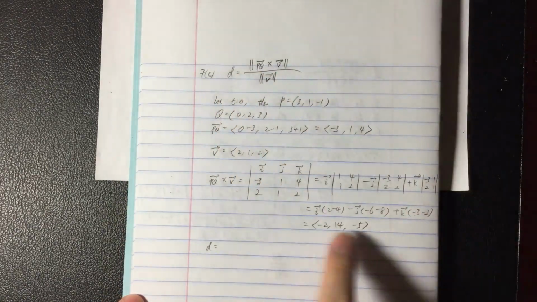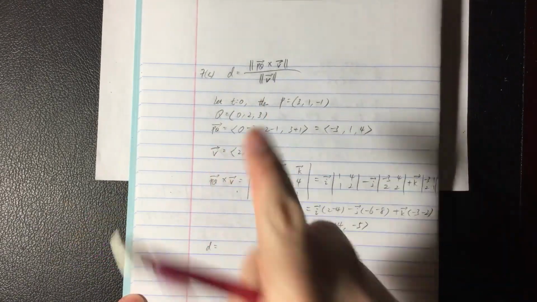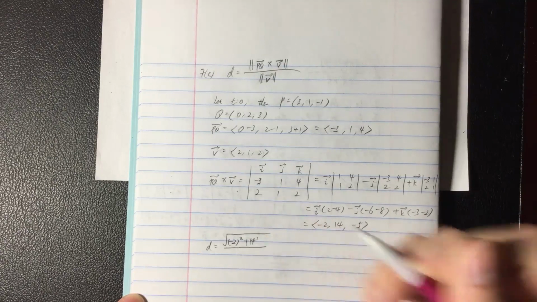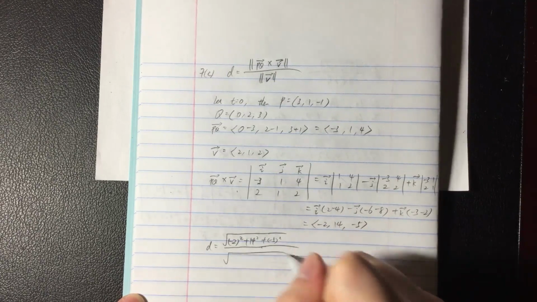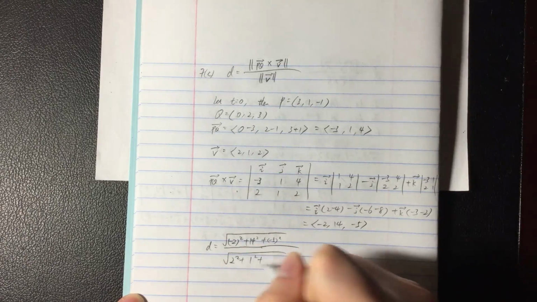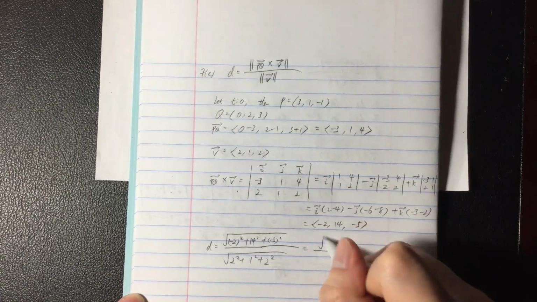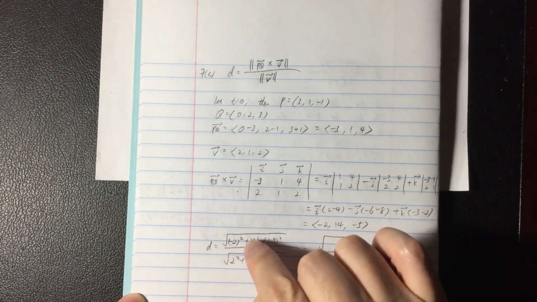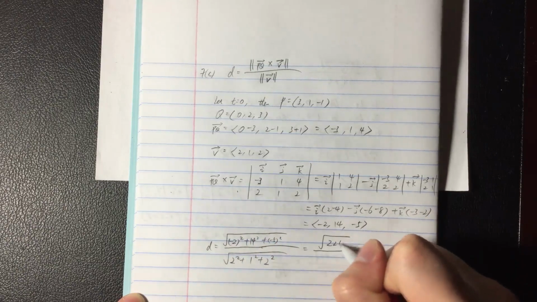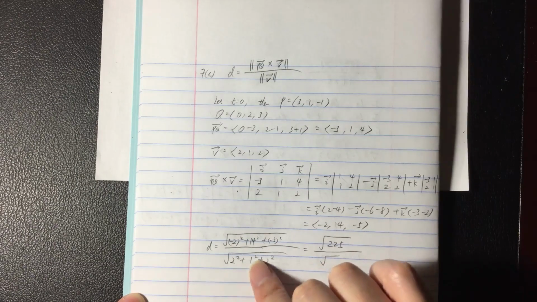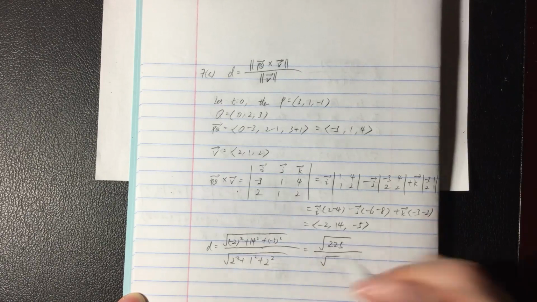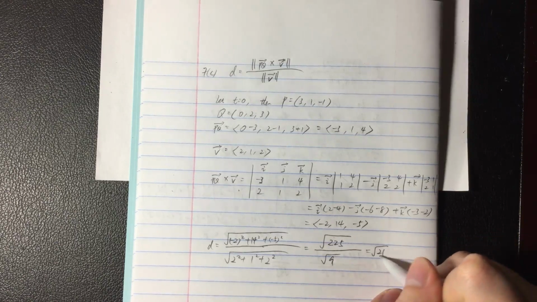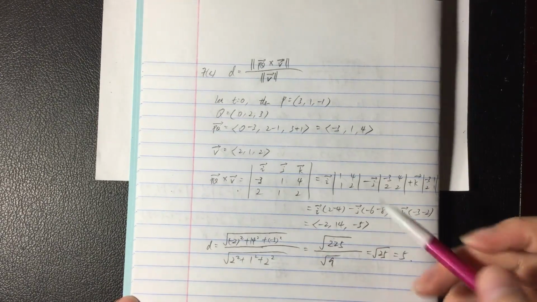The formula is the magnitude of this cross product over the magnitude of the directional vector v. So I have square root of negative 2 squared plus 14 squared plus negative 5 squared over square root of 2 squared plus 1 squared plus 2 squared. Numerator: negative 2 squared is 4, 14 squared is 196, negative 5 squared is 25. 4 plus 196 is 200, 200 plus 25 is 225. Denominator: 4 plus 1 plus 4 is 9. Square root of 225 over square root of 9 is 15 over 3, which is 5. So the distance between the line and the point is 5.